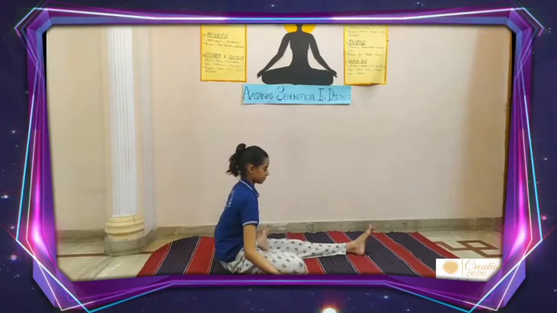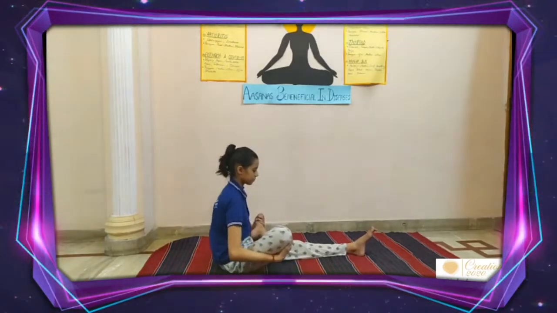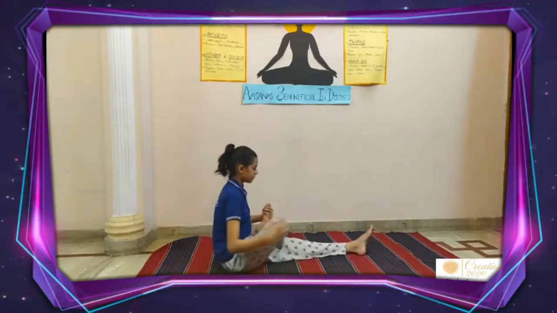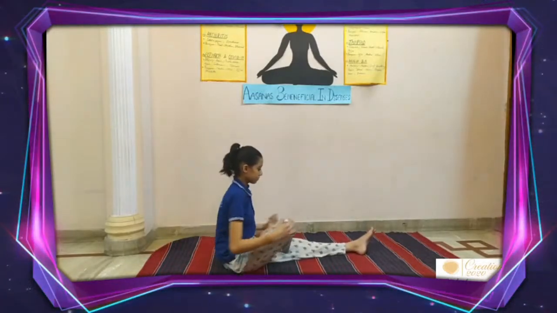Now hold the knee and the feet of the right leg and move the leg outward and inward. Do this motion 10 times.